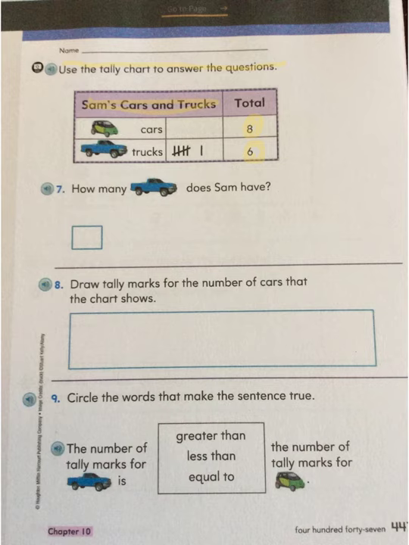Okay? So, how many trucks does Sam have? Well, they told you the answer right in the chart. 6. So on mine, I'm going to put 6. All right, let's go to the next one.